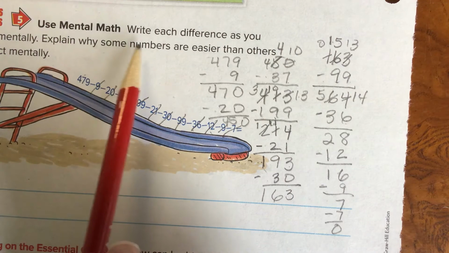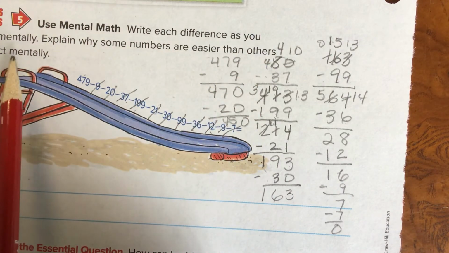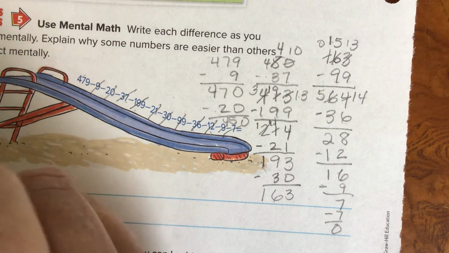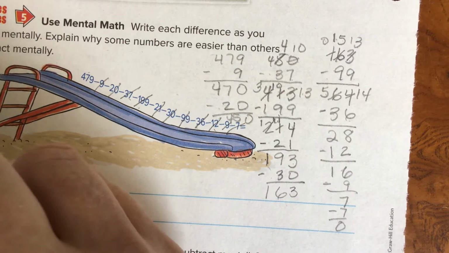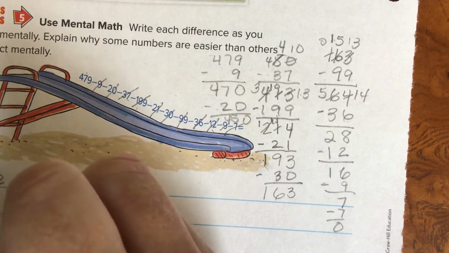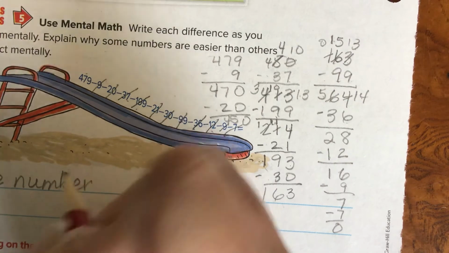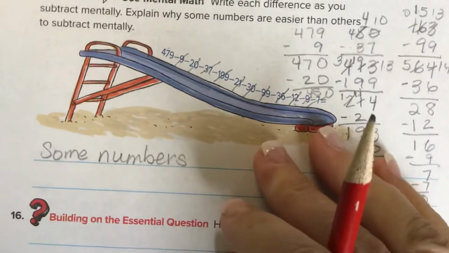So then explain why some numbers are easier than others to subtract mentally. It helps if you can see what I'm writing.